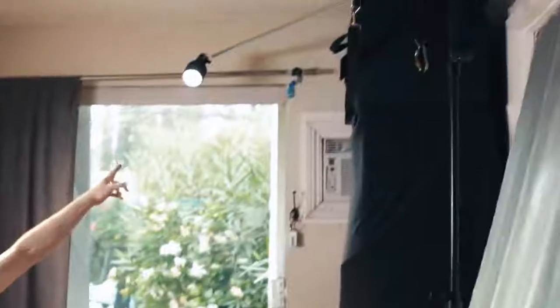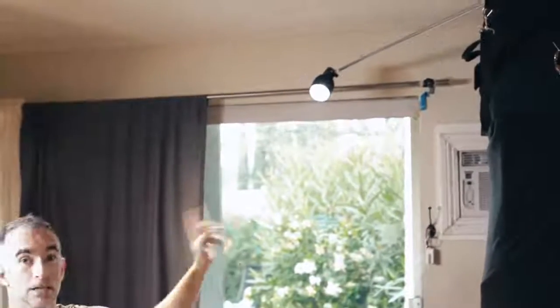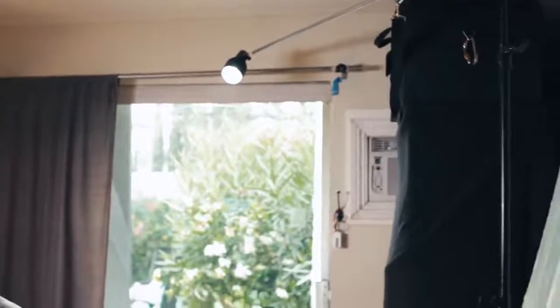And this side was pretty much completely dark, so I added a Light in Motion Stellar 2000 light on a C-stand. I didn't have any C-stand arms left, so I'm just using a piece of plumbing pipe, and I've got it gaffer taped to the end. Not the most professional, secure way to do it, but the way that we're doing it today.